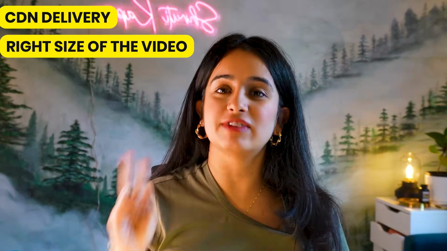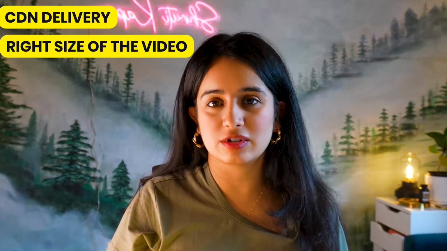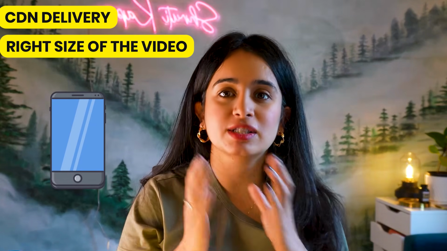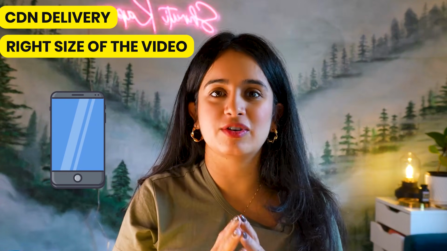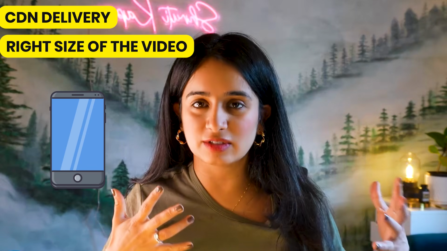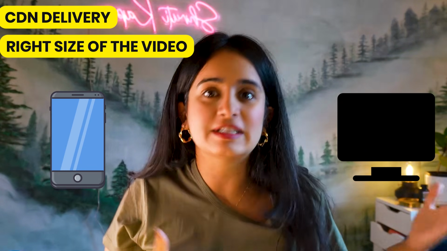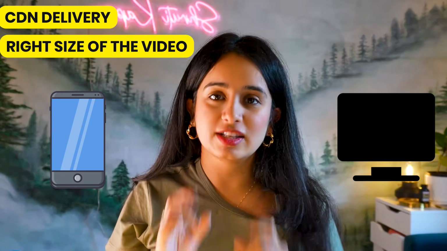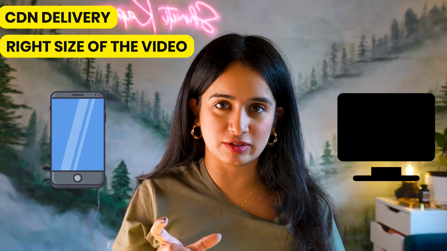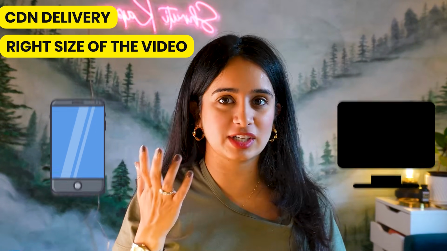Number 2, choosing the right size of the video. If you know that your users are going to be using the videos on a smaller device, or if you're building for a mobile screen, you do not want to serve them a desktop-sized video of 1080p on a small screen. Instead, you want to ship a smaller version of the video. Thankfully, doing that with ImageKit is extremely simple.